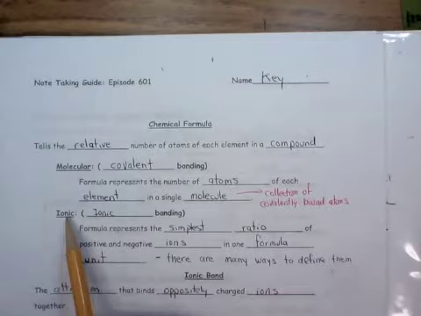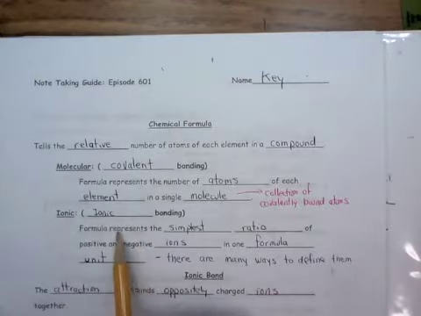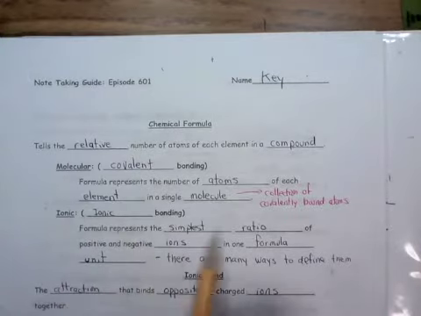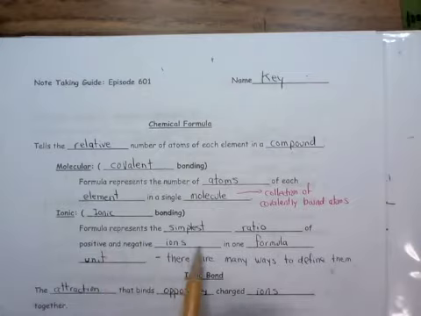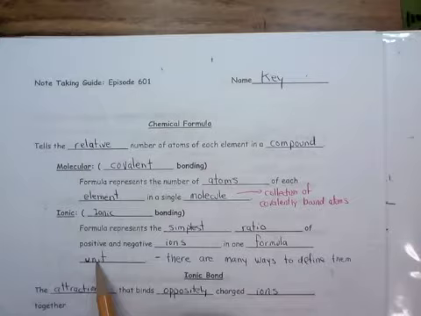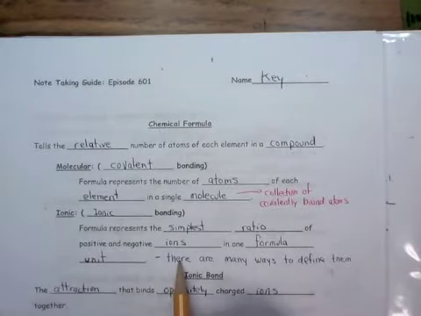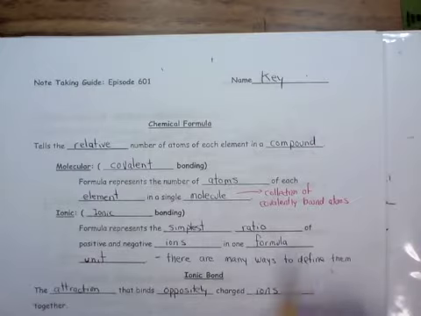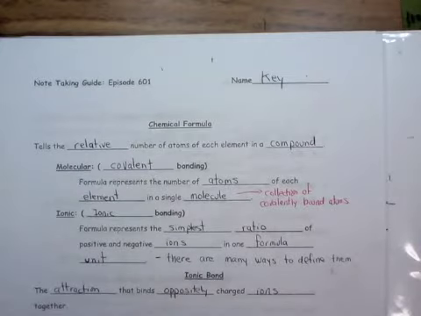For an ionic compound, the formula represents the simplest ratio of the positive and negative ions in one formula unit. And we'll talk about what a formula unit means in just a second. But the thing about it is that there's more than one way to define what a formula unit is. So first of all, let me give a little example of this.